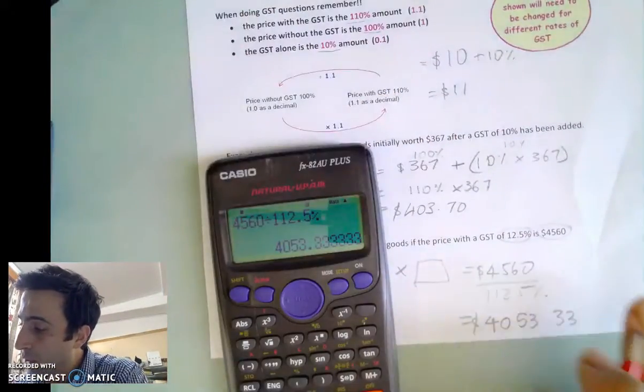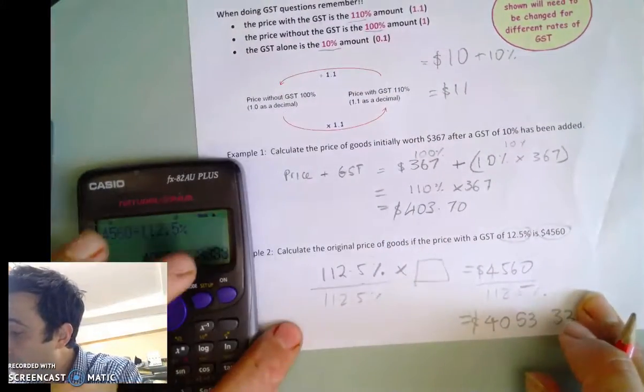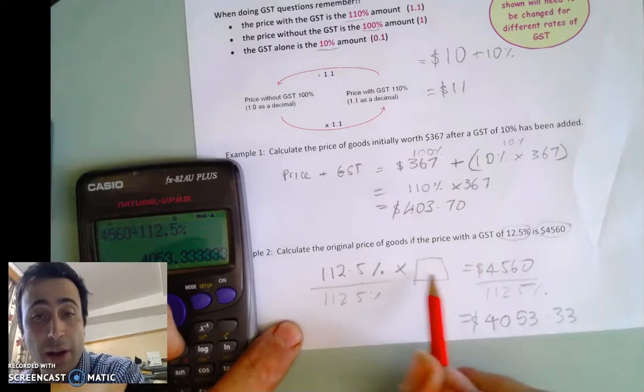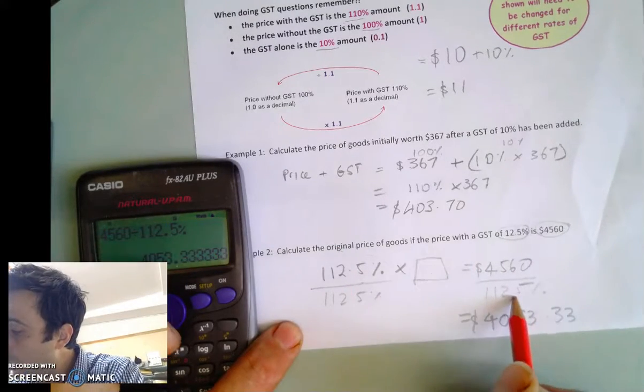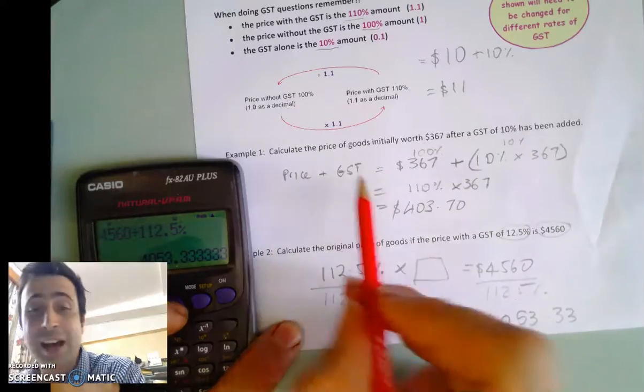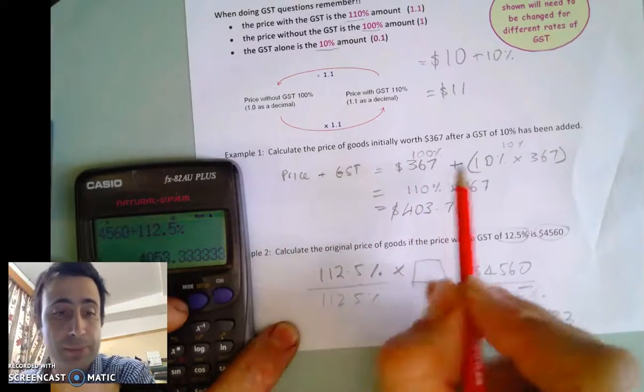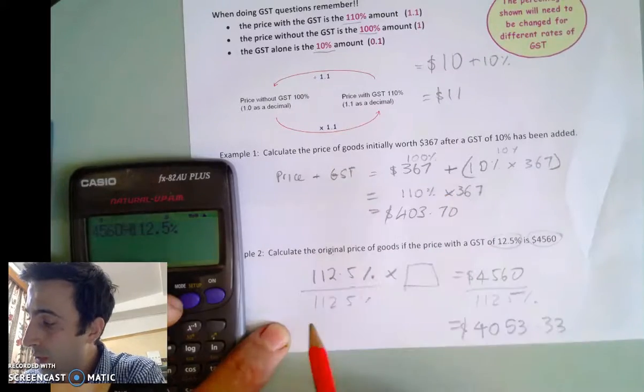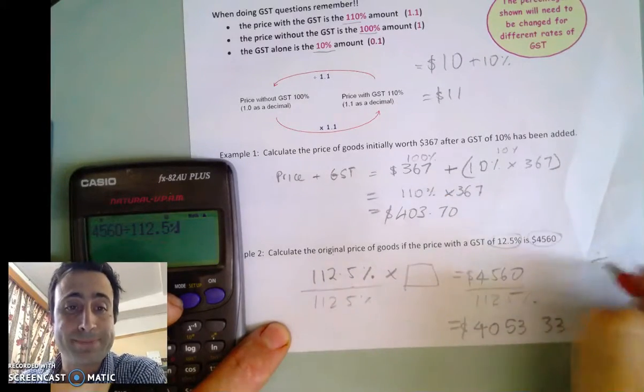So remember, if it's one of the ones where we are calculating the original price, we have to divide. If it's one of those ones where we're calculating the price after the GST, we have to multiply. Okay, so there's the divide, and there's the multiply. Hope it helps.